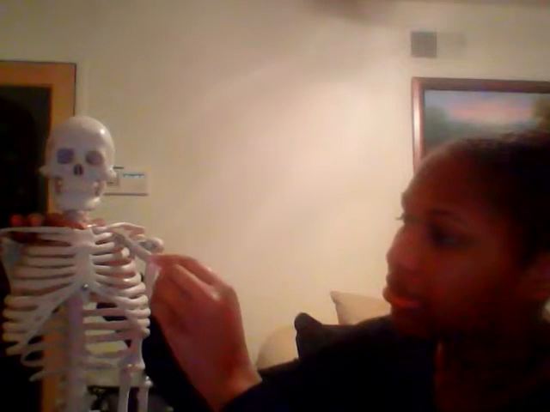The ribs: the true ribs are the top ones from here down. And then the false ribs are from here down, the ones that aren't connected to the sternum. And the floating ribs are, let's see if you can see them, right here. They aren't connected to anything. They're just short and floating.